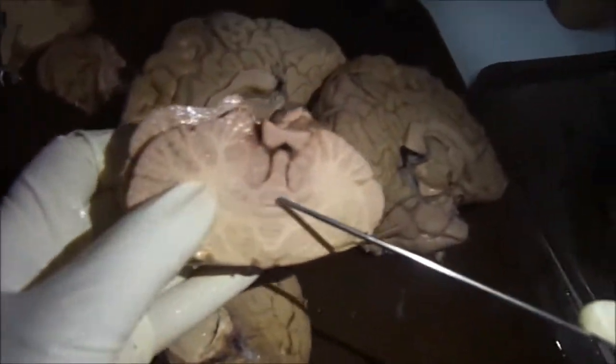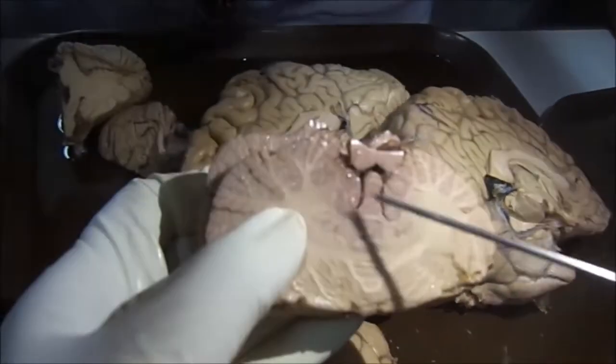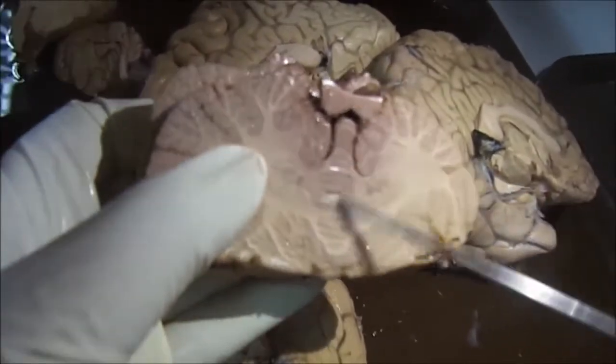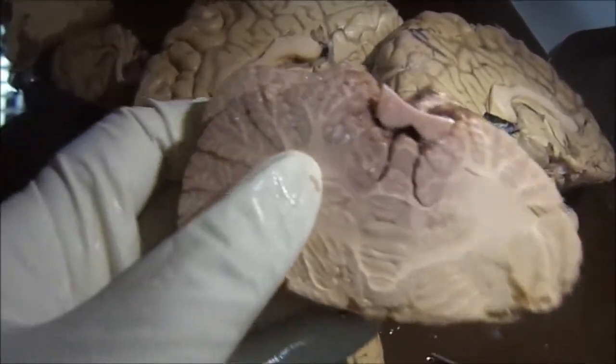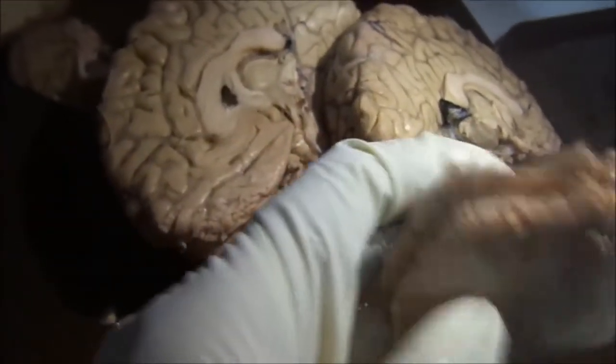So, if you cut this coronally, you're able to see the dentate nucleus there, the vermis, no? This is part of the vermis, particularly the pyramid. You can see the nodule there, no? That's the vermis.